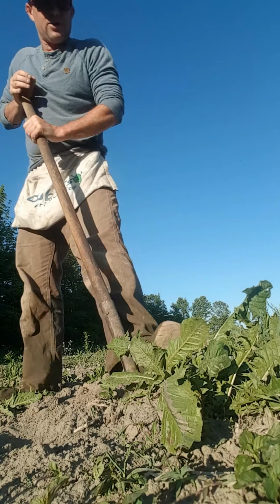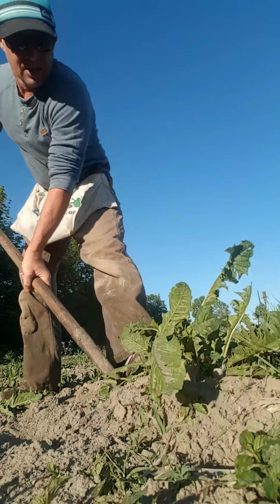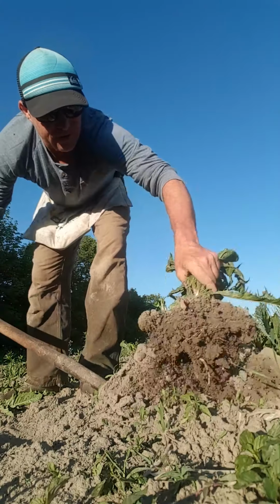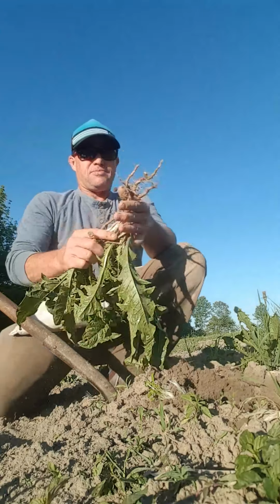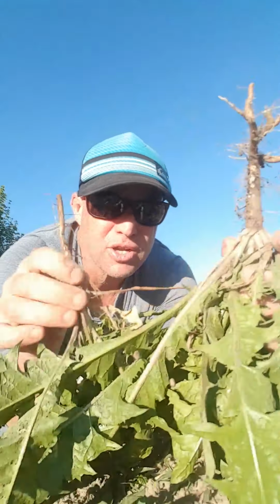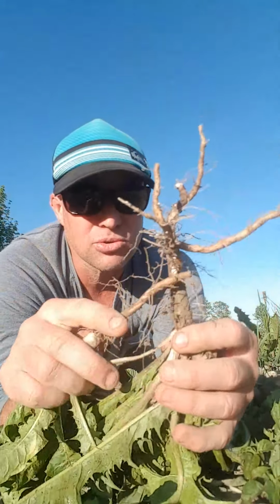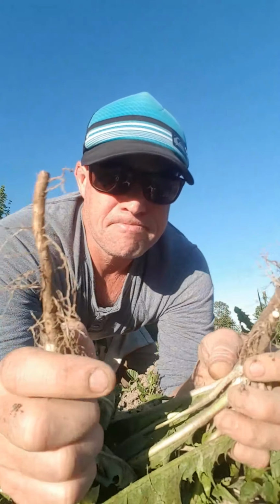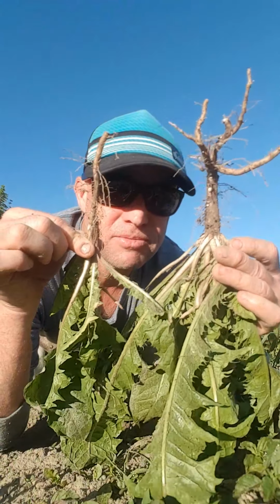This one you have to go down deep. You can see how deep my shovel is in the ground. And then you can sometimes hear the sound of it popping away. But, so there's a root. Dandelion root. So that's pretty big, right? But the green part's pretty big too. So as the green part grows, so does the root. There's another one. Smaller plant, smaller root system, right?